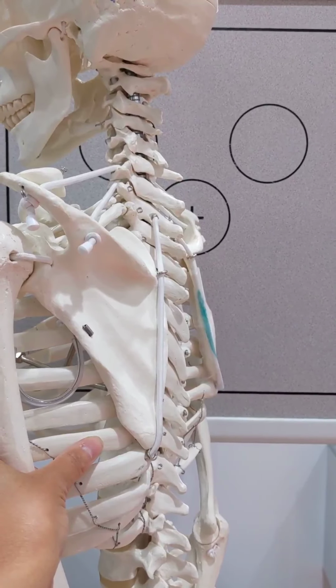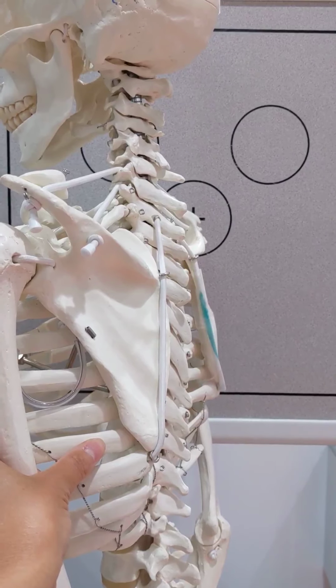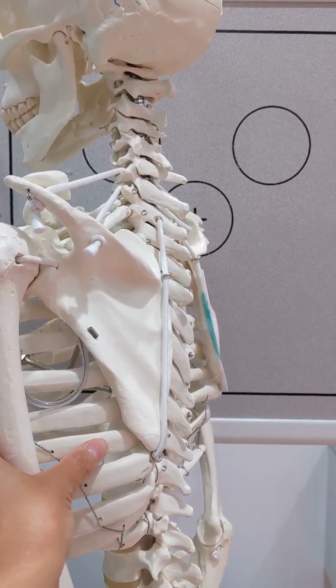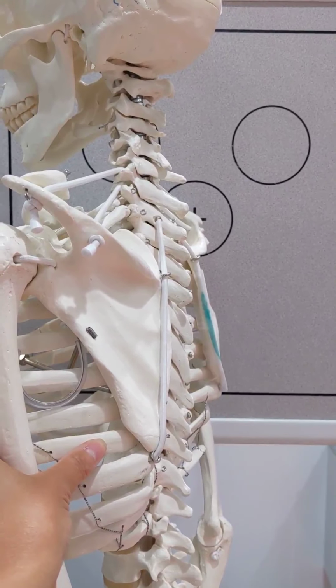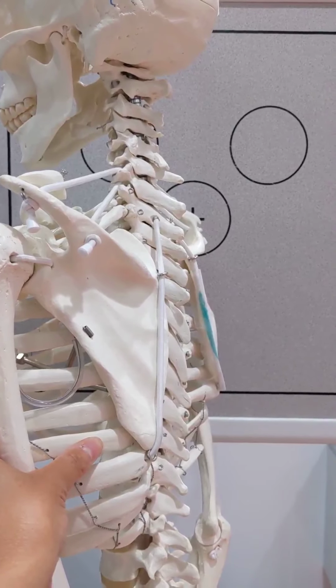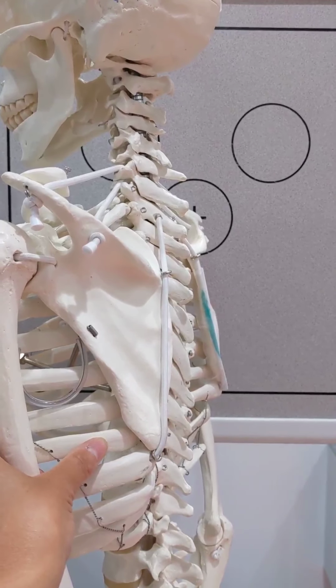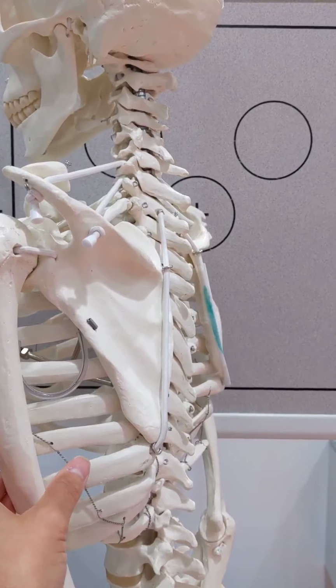Obviously we can't see through bone, so the red line of the lateral border of the scapula is immediately superimposed or behind the green line or the medial border of the scapula. And that's our goal for this projection.